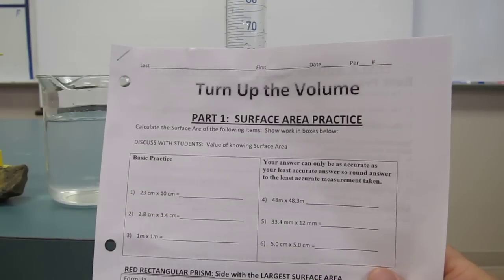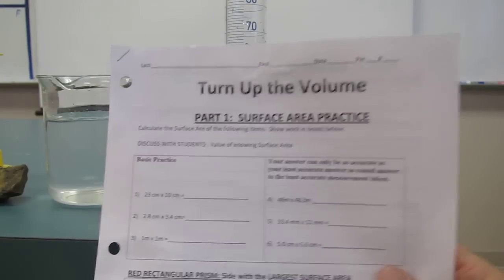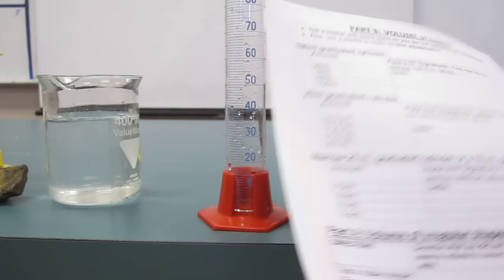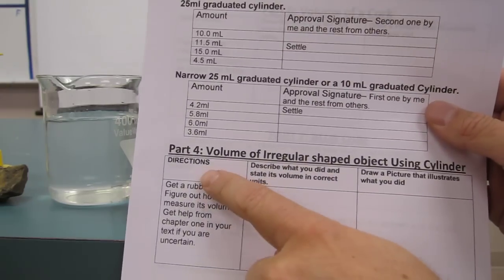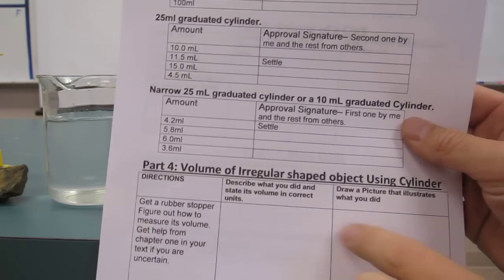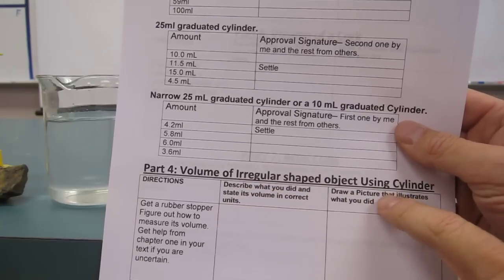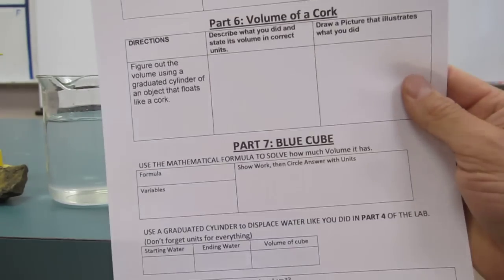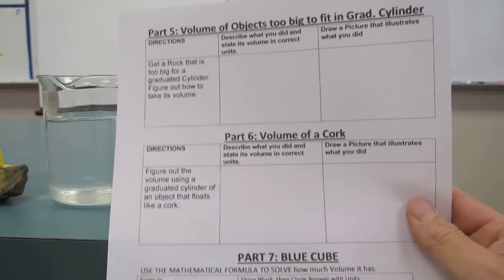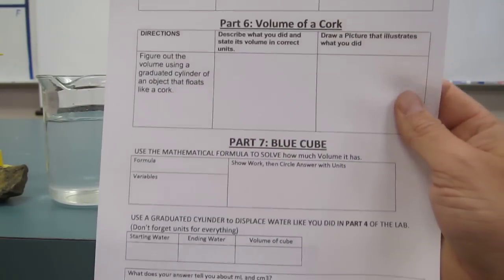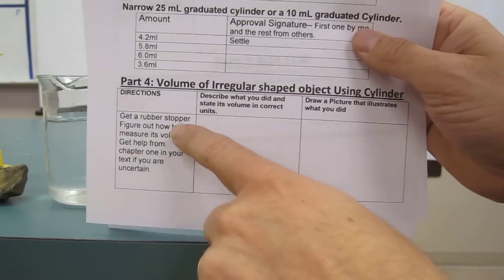This is the makeup for Turn Up the Volume, in particular section 4 or part 4, where we have to figure out the volume of an irregular shaped object such as a rubber stopper, and it's going to continue on till the end of the handout. So part 5, 6, and the blue cube at the bottom. What I'm going to talk about real quick is part 4.